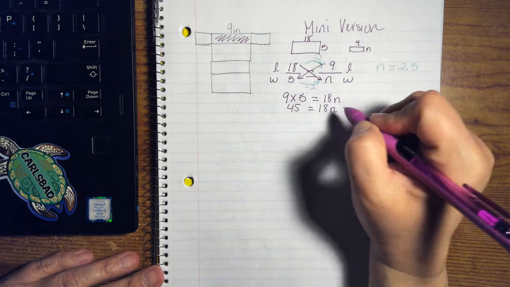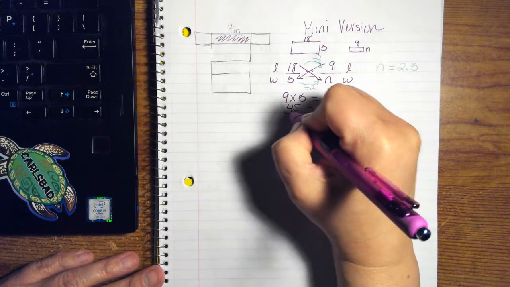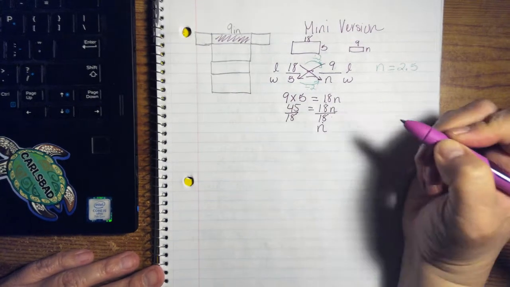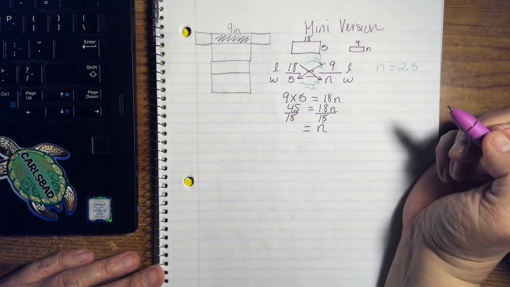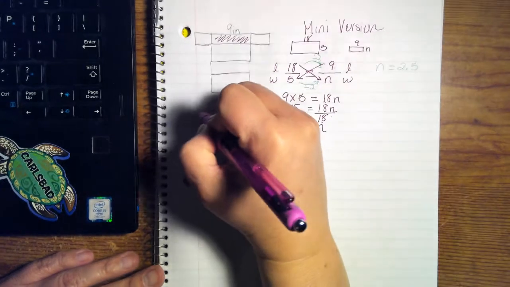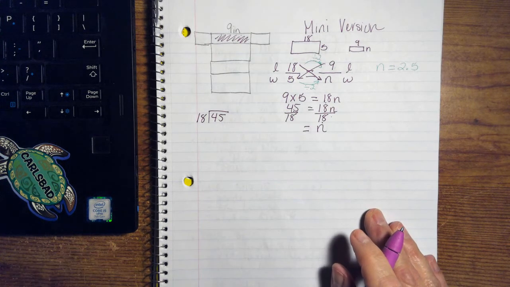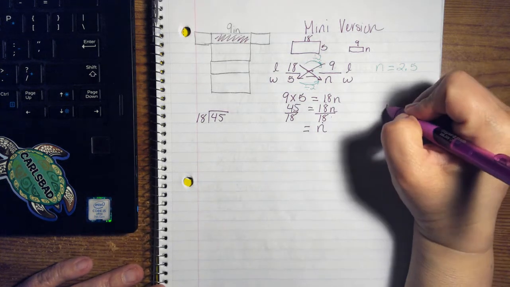So right now it is being multiplied by n, so I'm going to do the inverse operation and I will divide by 18 on both sides. 18 divided by 18 is 1. 1 times n is just n, is equal to 45 divided by 18. Now that most of us cannot do in our head, so I'm going to bring it over here to the side and I'm going to do 45 divided by 18. Now I have to think how many times 18 is going to go into 45. So if I think of 18 as almost 20, 20 times 2 is 40, so I'm going to try 18 times 2 first.